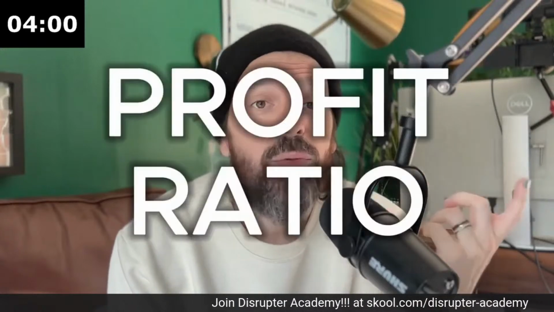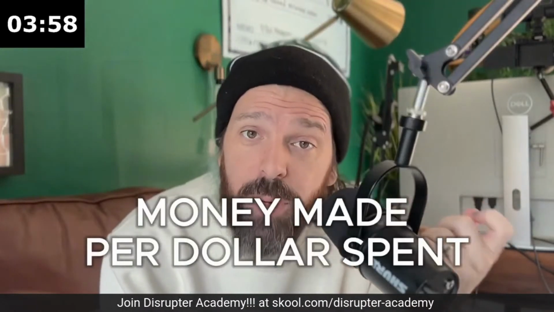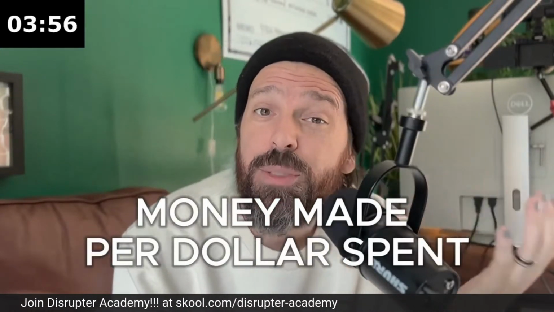And yet so many people are running their ads for ROAS instead of profit, which is why so many people struggle. So let's get into a custom metric that actually measures profit. Instead of measuring ROAS, we can look at profit ratio. This is the amount of profit you actually make per dollar spent.